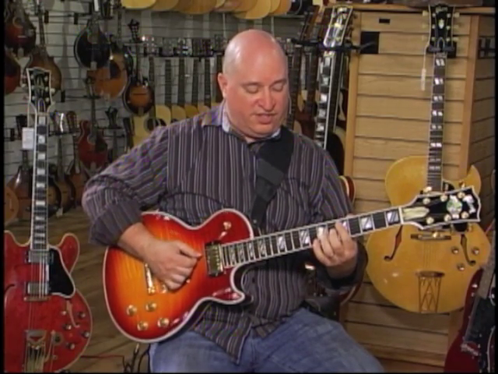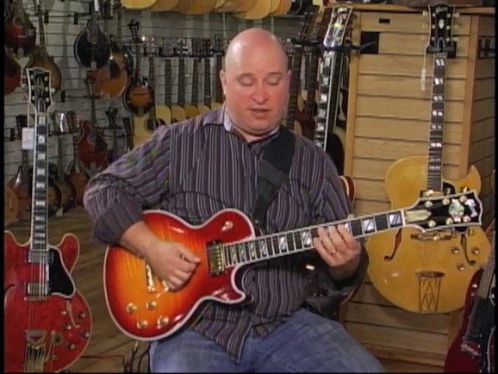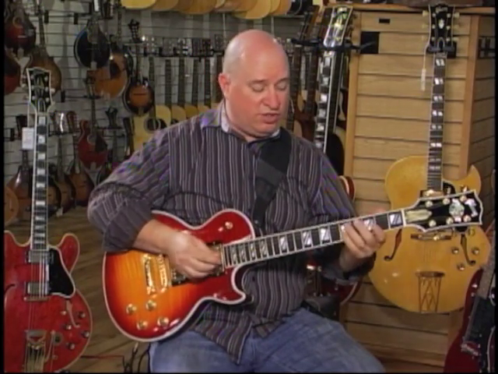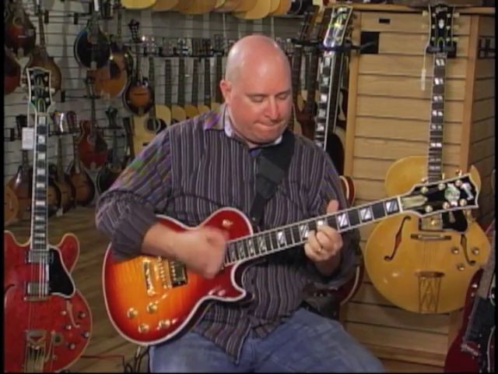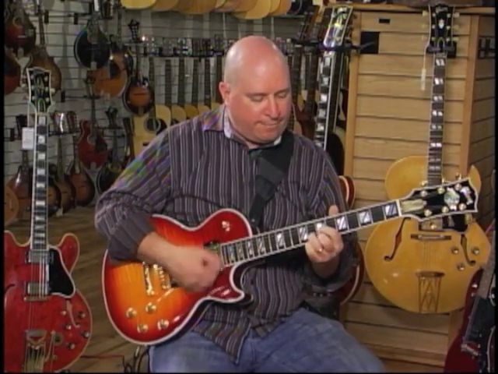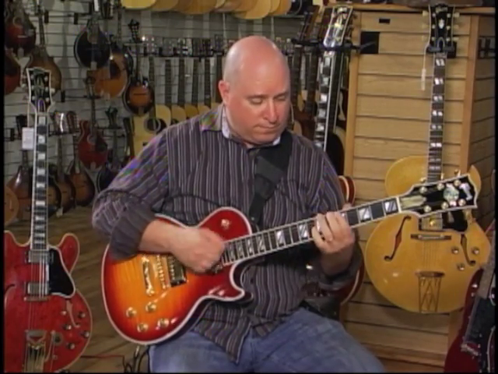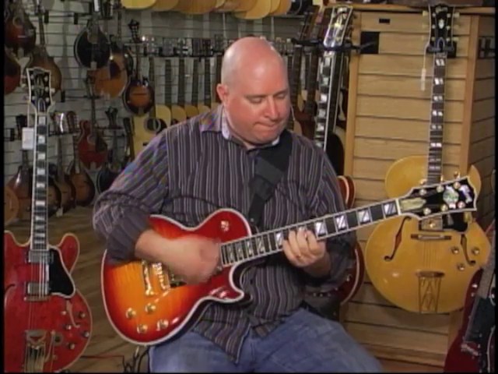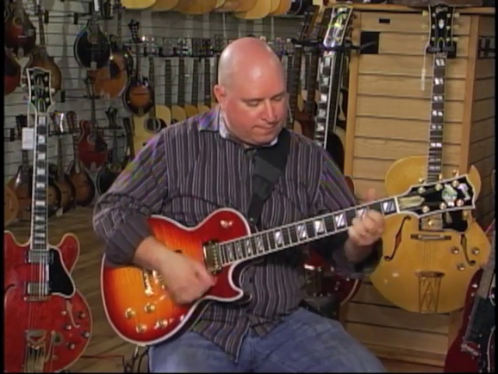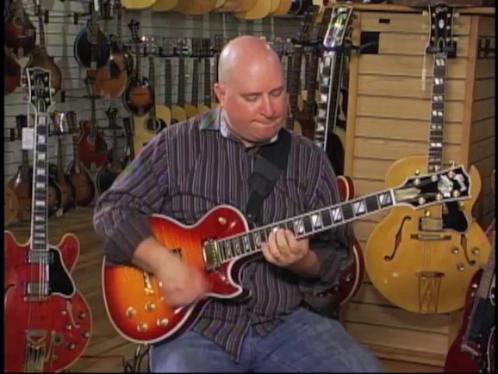Throw in a couple of others. This is a D to an E to a G, muting it down. And I can add a much more memorable way of doing the chords if I do it this way. So it sounds like something like this. So already I've got all kinds of different harmonic possibilities.